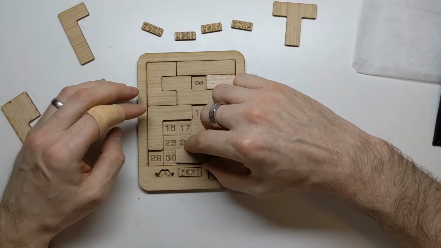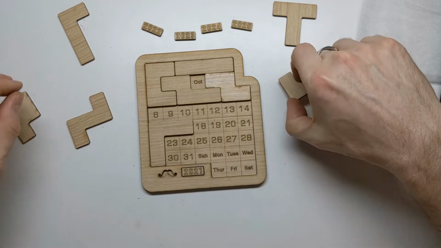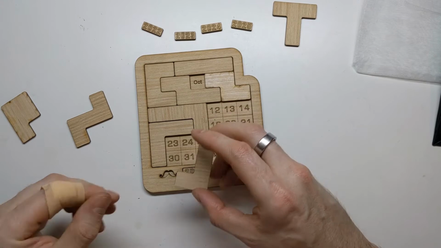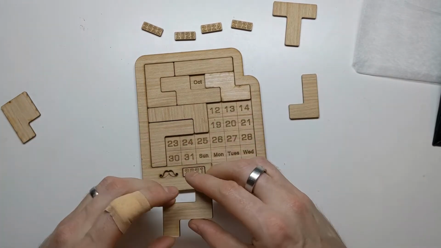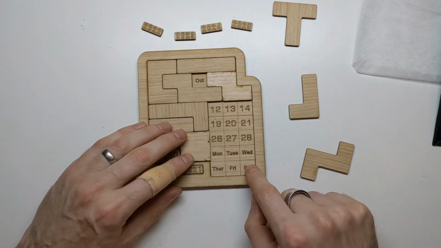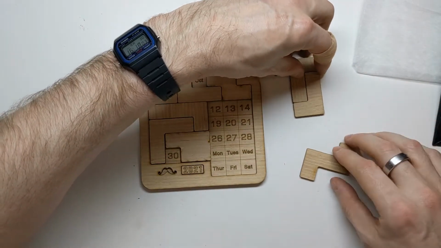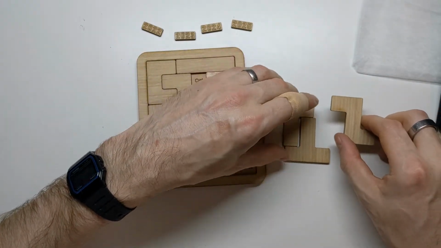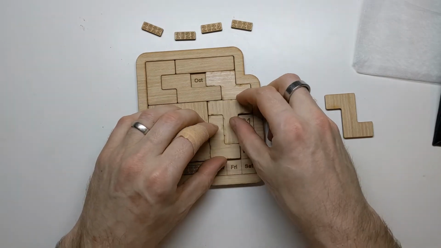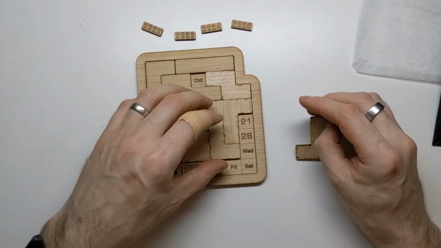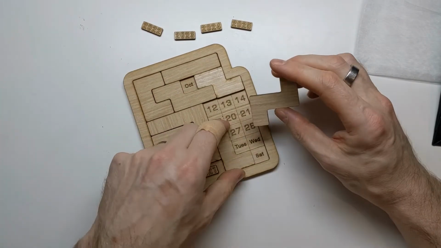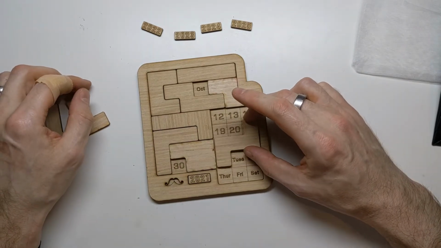You could easily write a computer program that could check that there is actually a solution for every possible day and date combination, right? That would not be too hard. Okay, so we've got October 30th now. We just have to leave Sat, which means making a very particular shape out of these guys, which I'm not very hopeful about. I don't think it's possible. I don't think this can even go anywhere in here and leave anything useful.